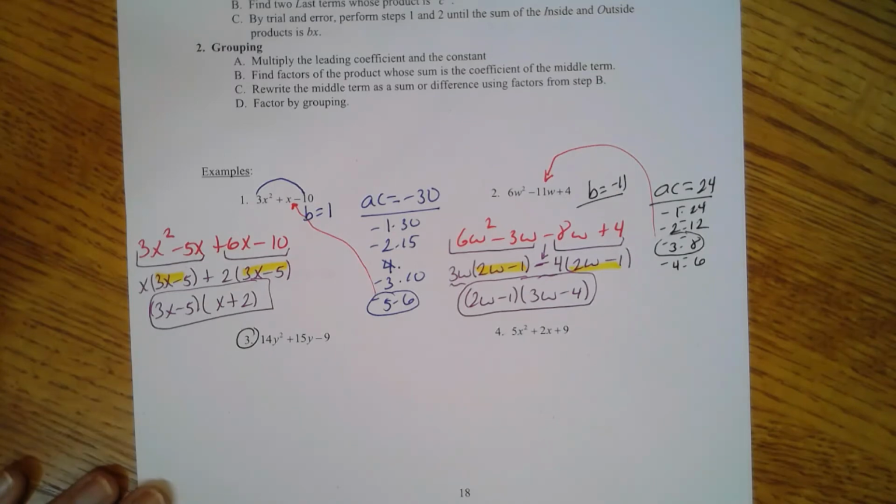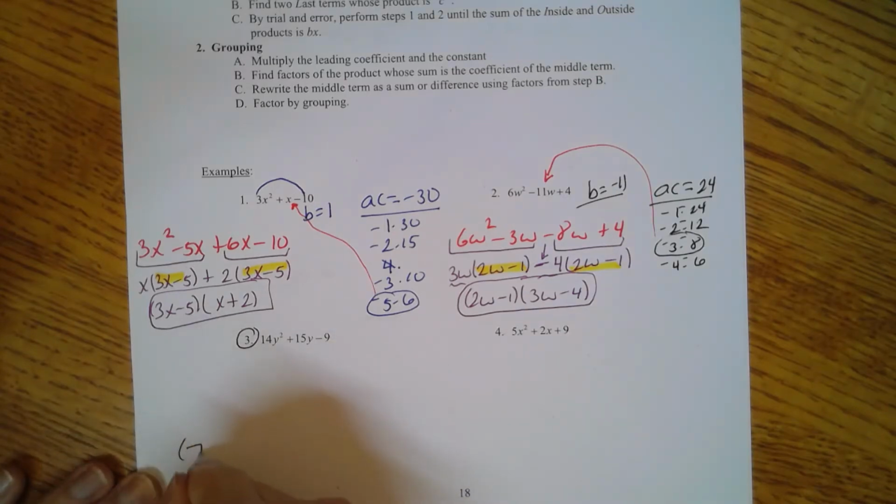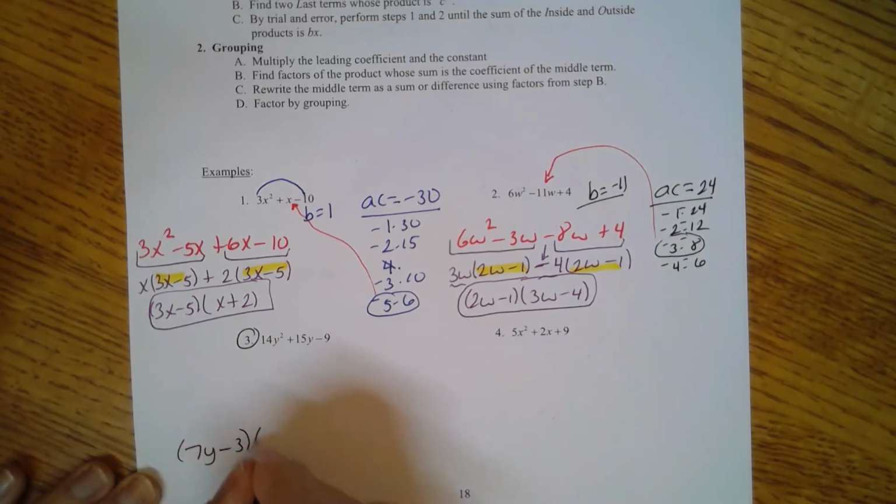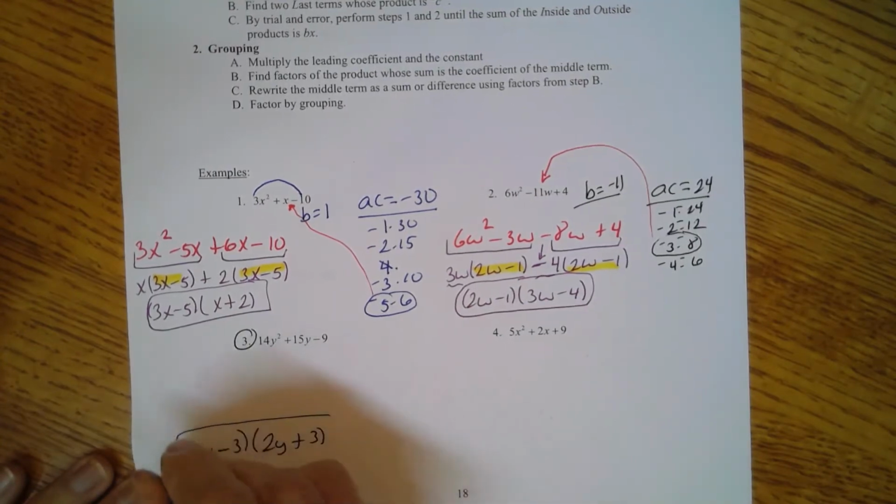So I'm going to circle number 3 for you to try, but I'll give you the answer. I want you to show the work on how you get 7y minus 3 times 2y plus 3.